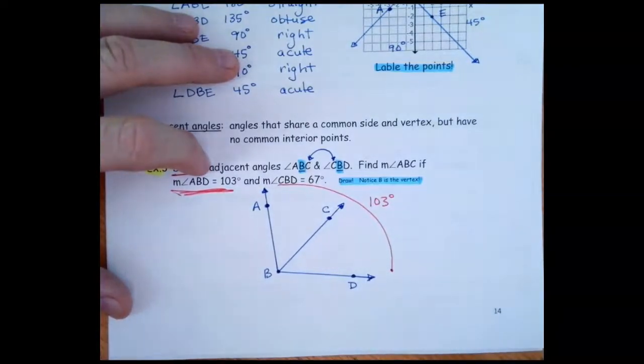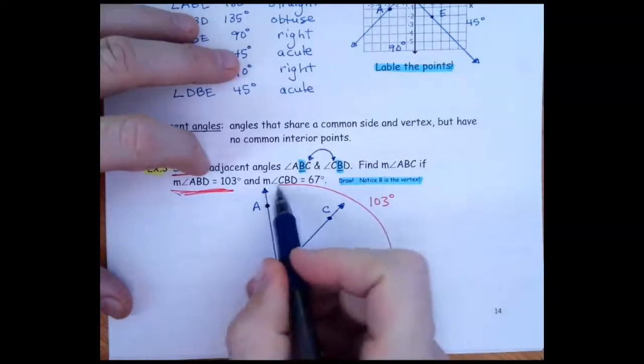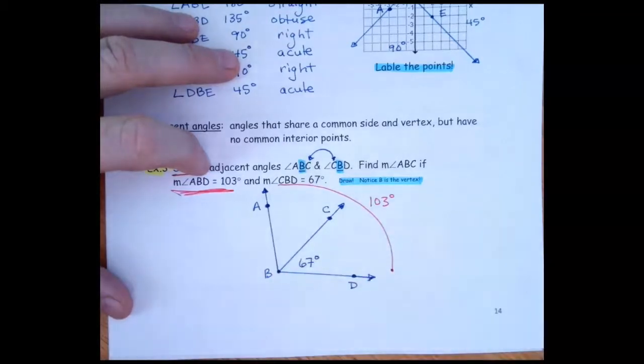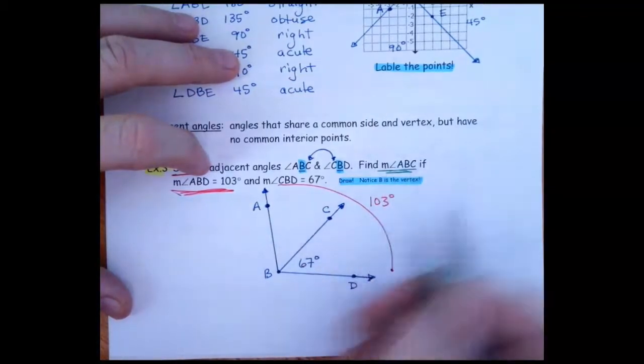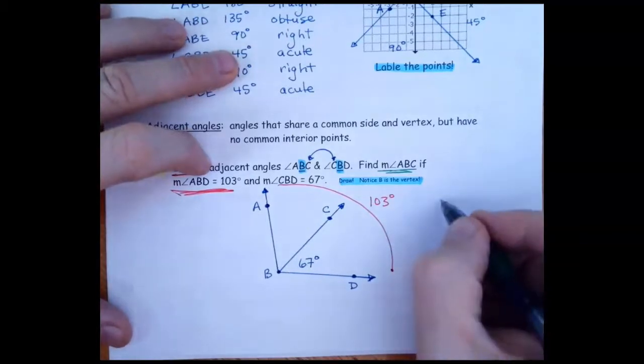Now, CBD, the measure of angle CBD, is 67. So that's going to be 67 degrees. And they're asking us to find ABC. So ABC is right here. So to do that, we're just going to subtract those two things.